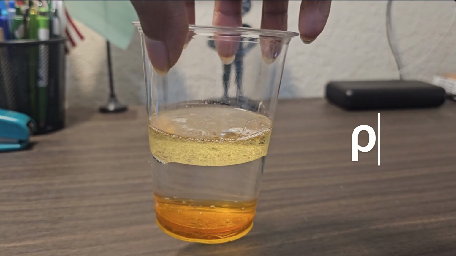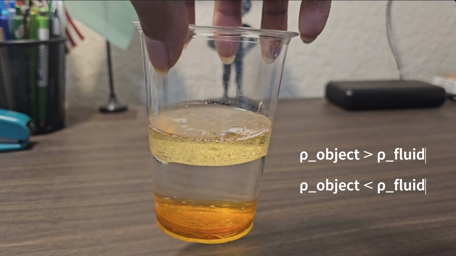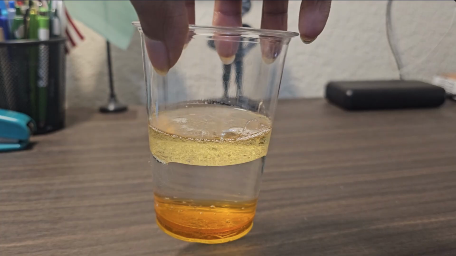Yeah, this weird looking p is the Greek letter rho. So, when the rho of the object is greater than the rho of the fluid, the object sinks. And when the rho of the object is less than the rho of the fluid, it floats. And so our three fluids sorted themselves automatically based on their rho values.